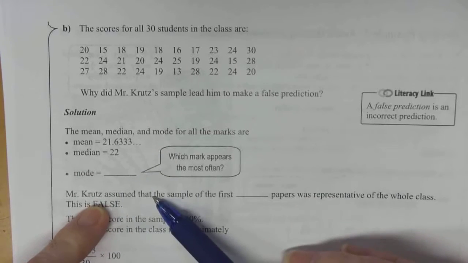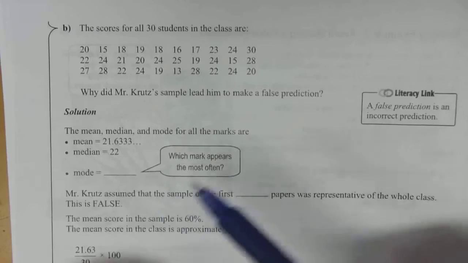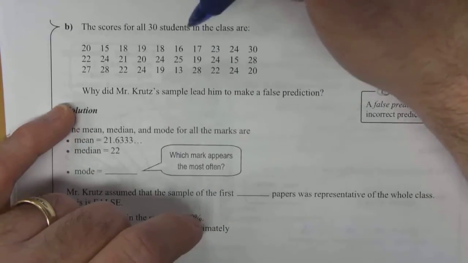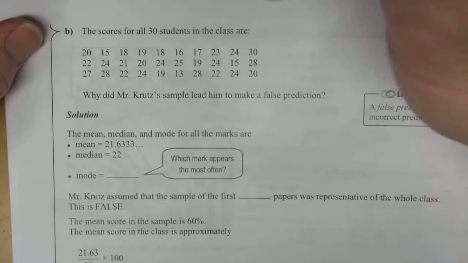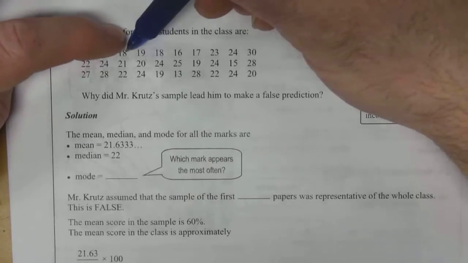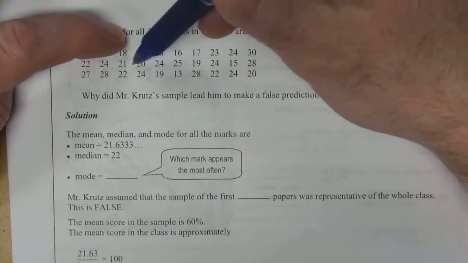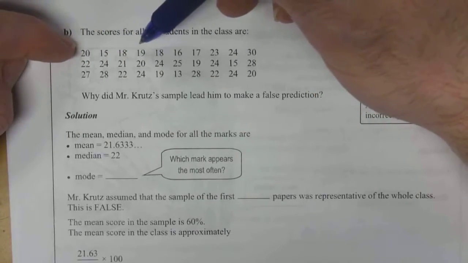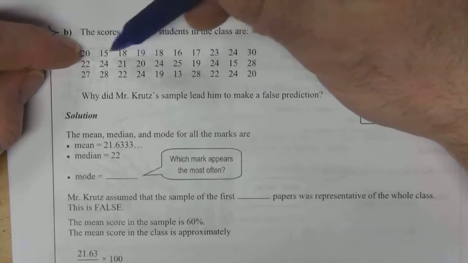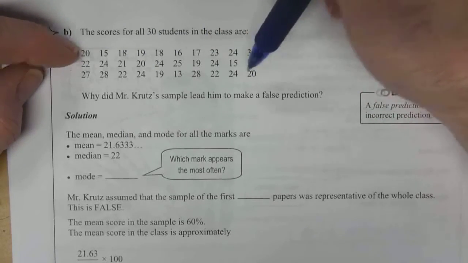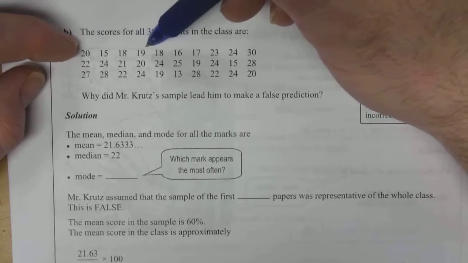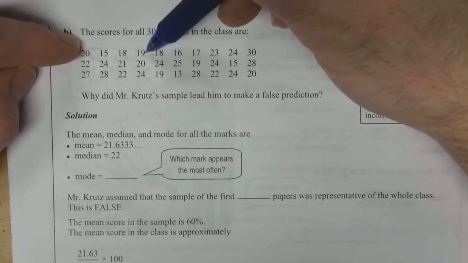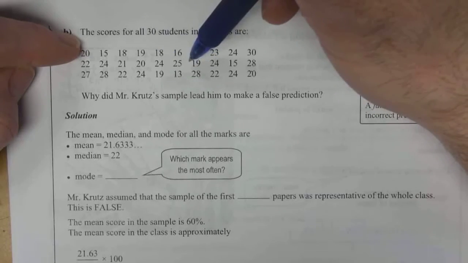And the mode, which number appears most often? Well, let's have a look. 18 shows up only 2 times. 20, 3 times. 15, nope, so 20 so far is the one that's most. 3 for 19.